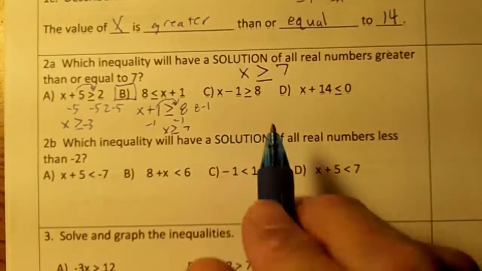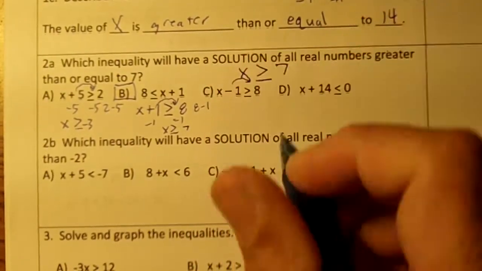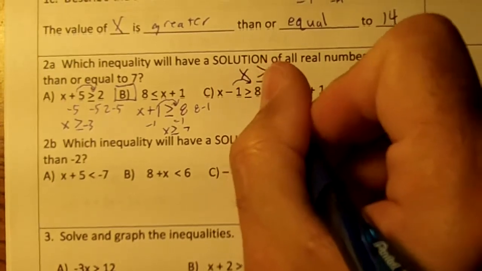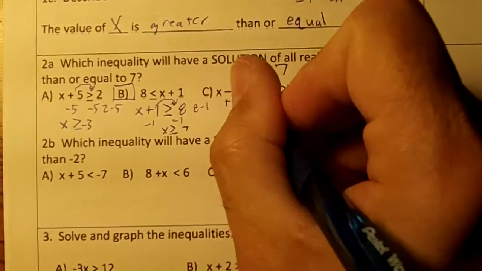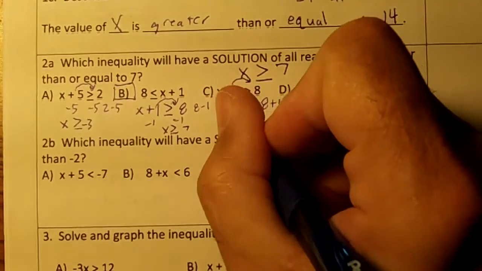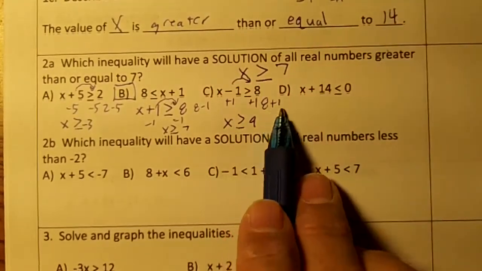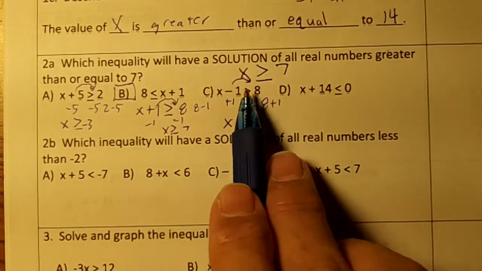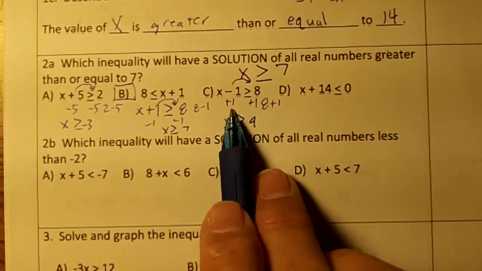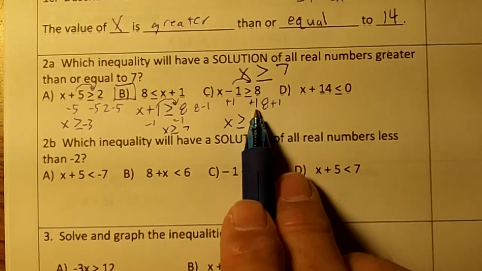Let's do choice C. We're going to move the 1 over to the 8, aren't we? If you had a calculator, you would do 8 plus 1 to get your number over here. You're going to add 1 to both sides. You'll get x greater than or equal to 9, which is what you would get to this. That doesn't match up, does it? Remember, you're not combining these two numbers. You're going to move over and combine these two numbers.